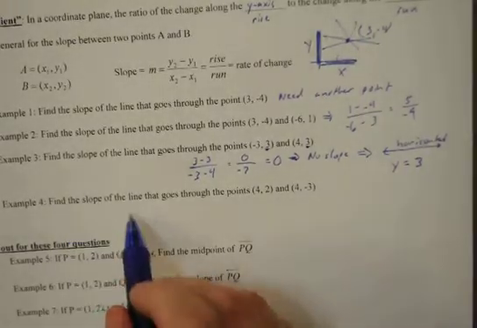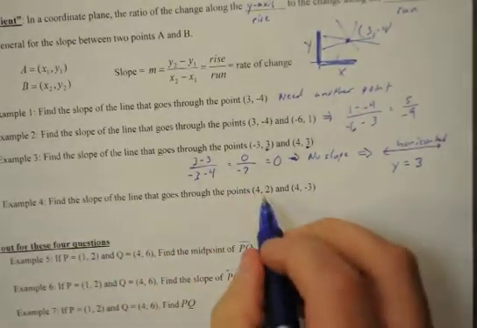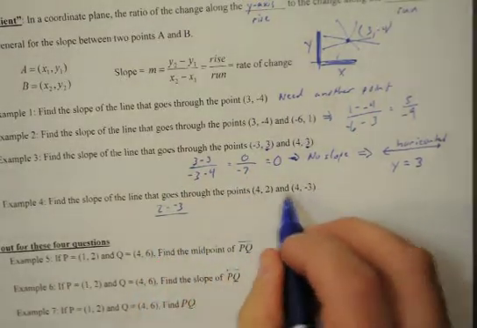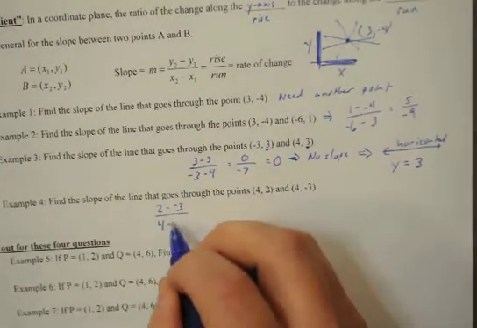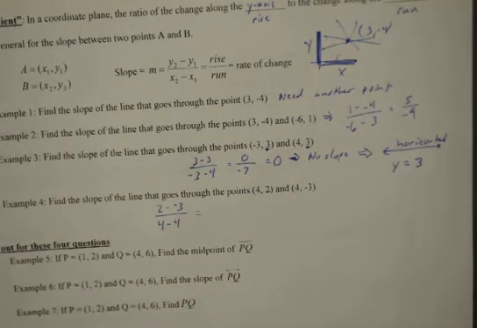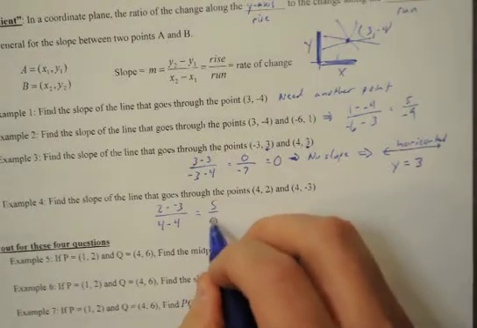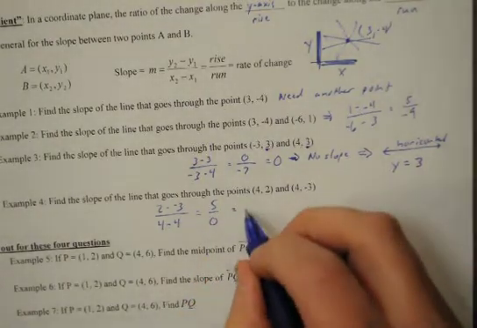What about this one? Find the slope of the line that goes through these points. So now let's do rise. So 2 minus -3 over run, 4 minus 4. In this scenario, you've got 5 over 0, which is undefined.